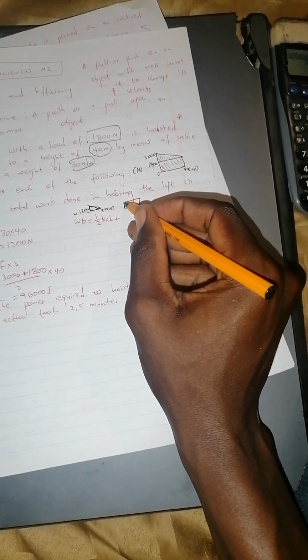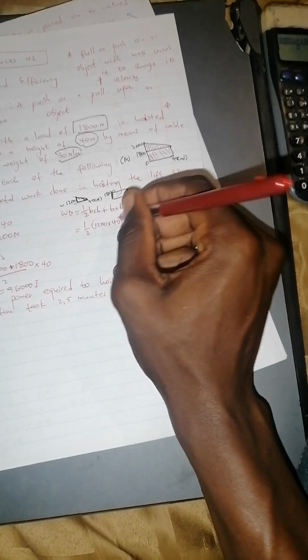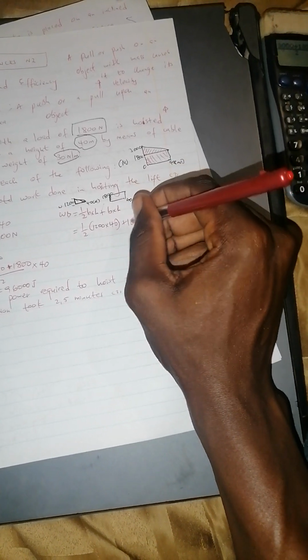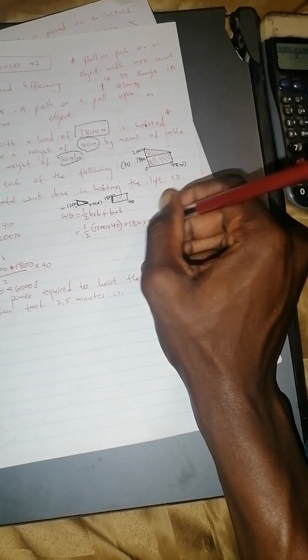We know the force for this one is 1800, so it will be height multiplied by 1000 by a half multiplied by 1.2 by 40, plus 1800 multiplied by 40. This is the alternative.